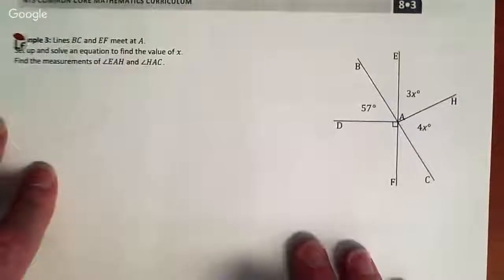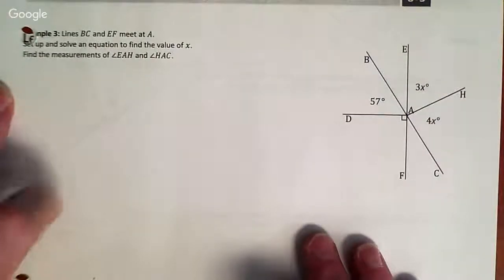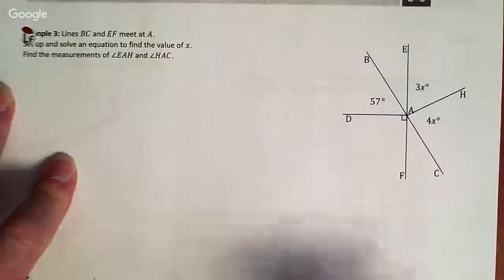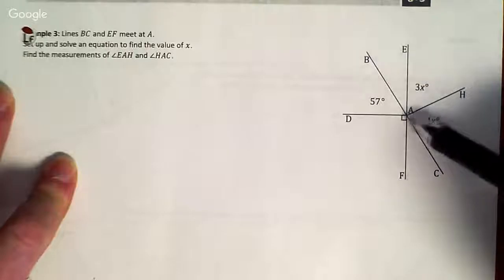Our next example is to find the angle of EAH and our angle HAC. So here we have two vertical angles again. We have our vertical angle here and our vertical angle here.